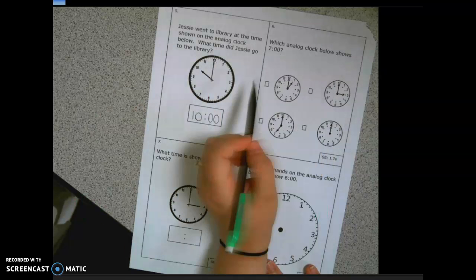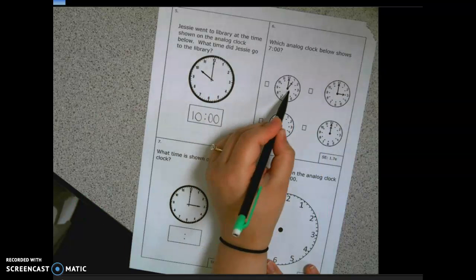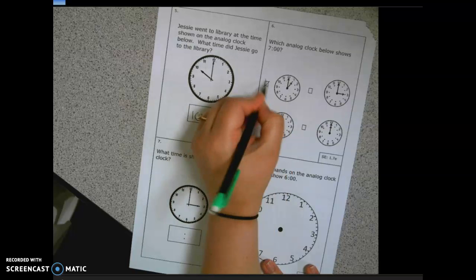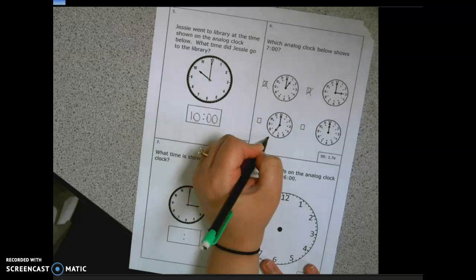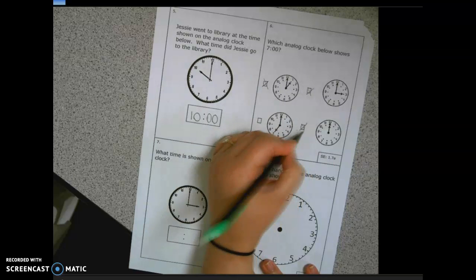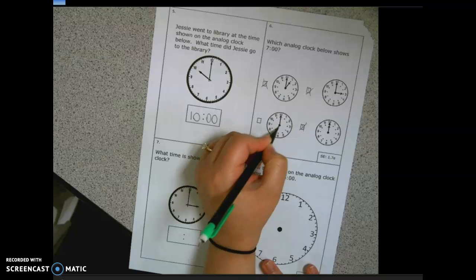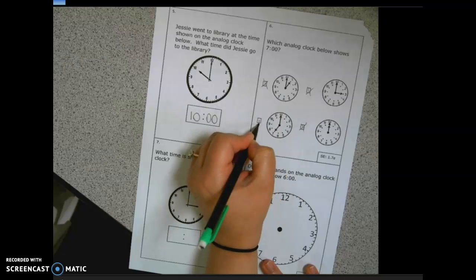Which analog clock shows 7 o'clock? So I'm going to look. This is on the 1, so I know that's not 7 o'clock. This is on the 3, that's not 7 o'clock. This is on the 7, that is a possibility, and this is on the 12. Now I'm going to go back and check. Well, I see the hour hand's on the 7, the minute hand's on the 12, so that is 7 o'clock.